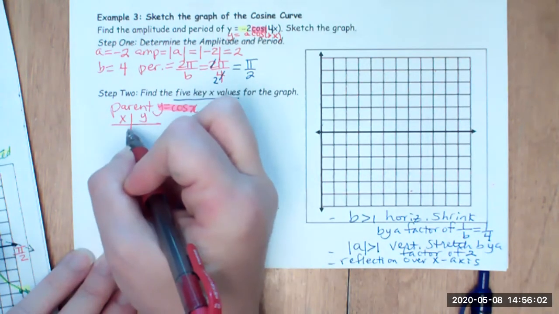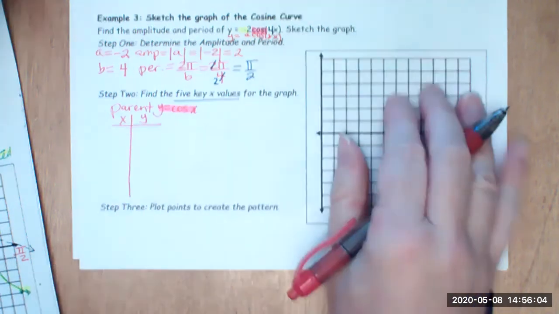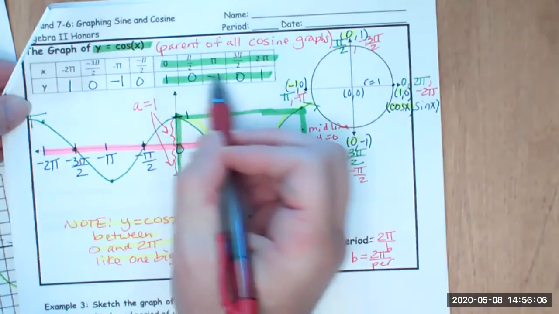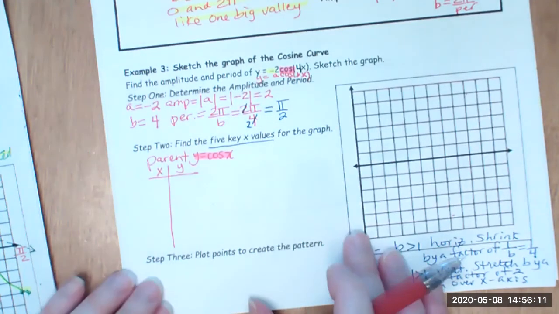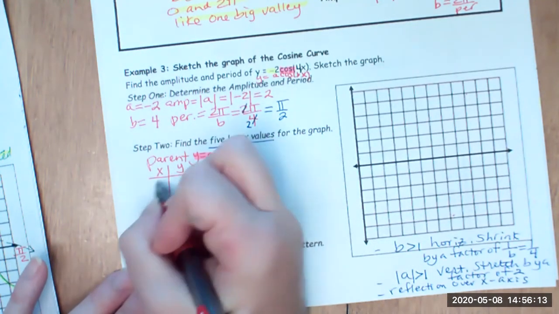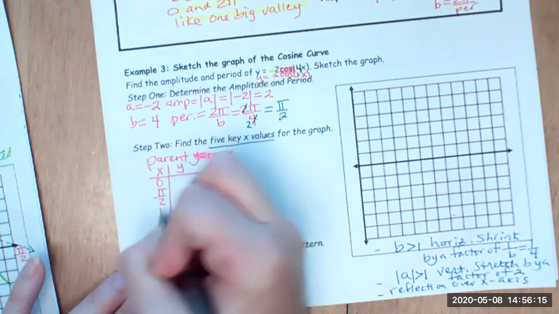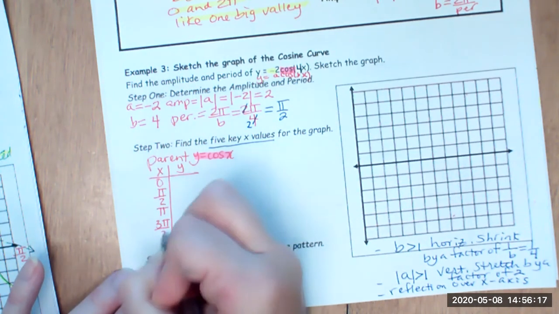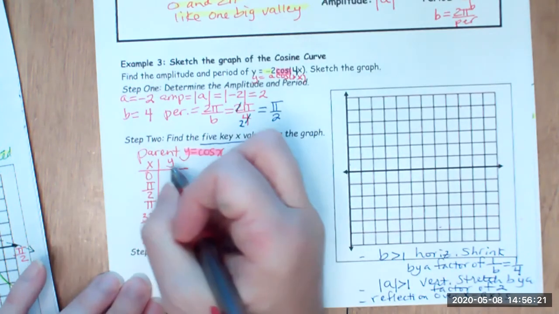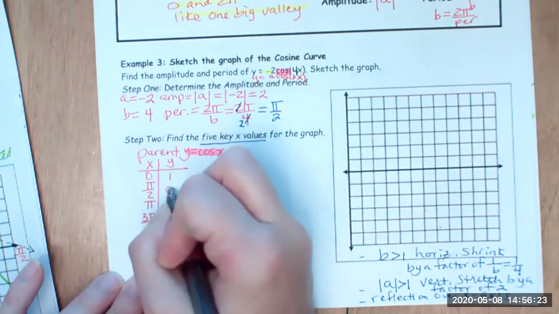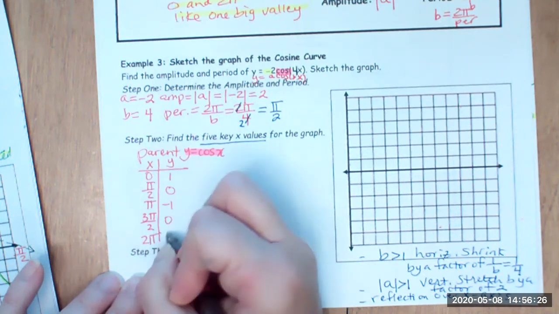So in this case here, remember, you're using these 5 key values for your parent. So we've got 0, pi over 2, pi, 3 pi over 2, and 2 pi, and 1, 0, -1, 0, 1.